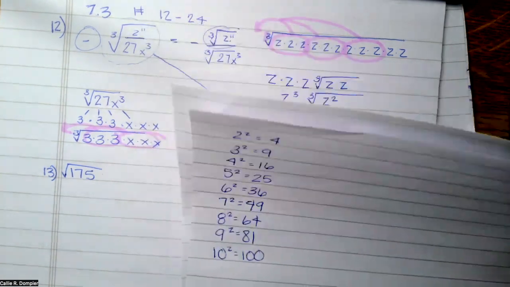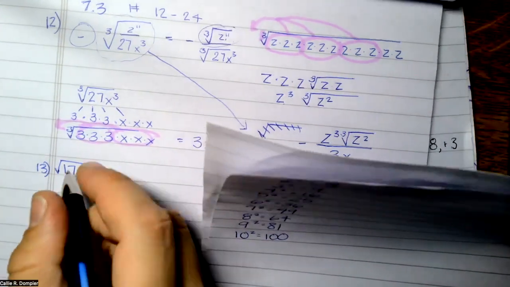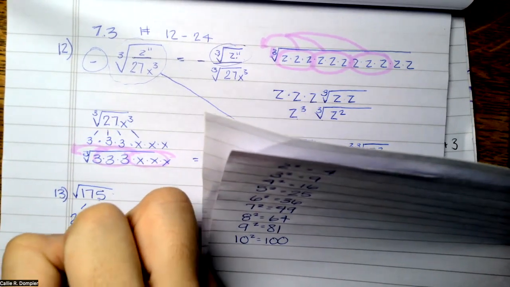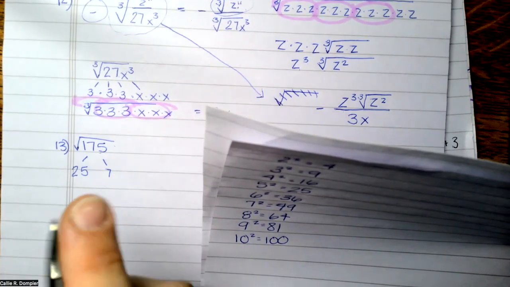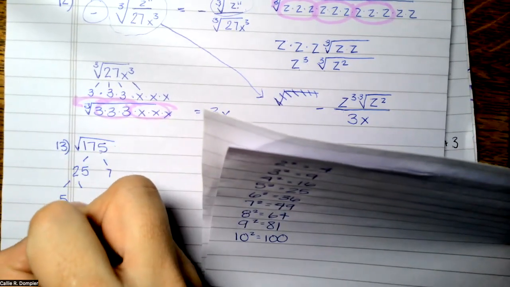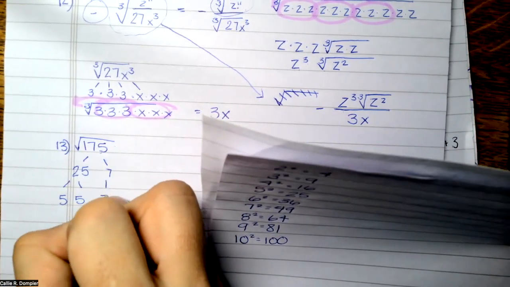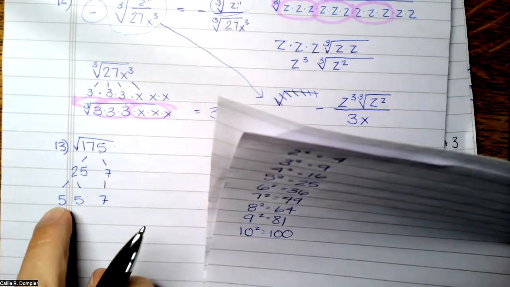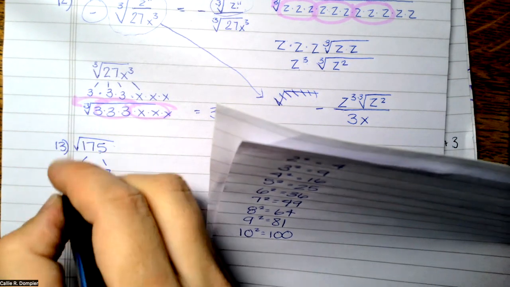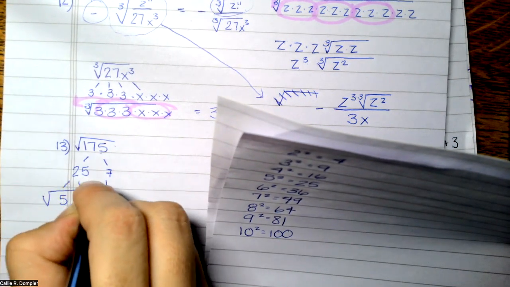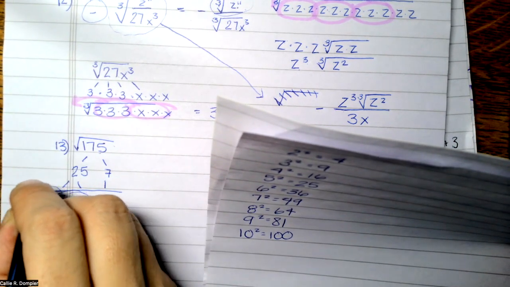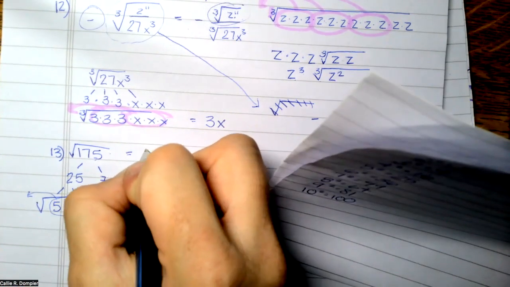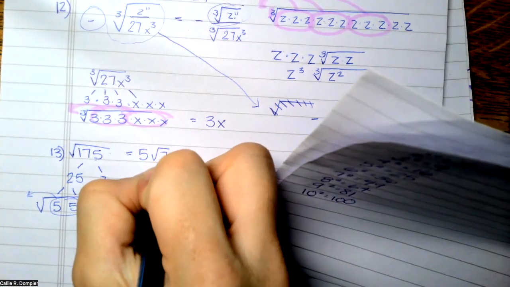So what I can do is take that 175 and, when I'm making the factor tree, factor it as 25 and 7 because I know 25 is a perfect square. 25 becomes 5 times 5. 7 I can't simplify any further than that. So my factor tree is 5 times 5 times 7. And these two 5s, because they're a pair, come out. So the square root of 175 is 5 square root 7.